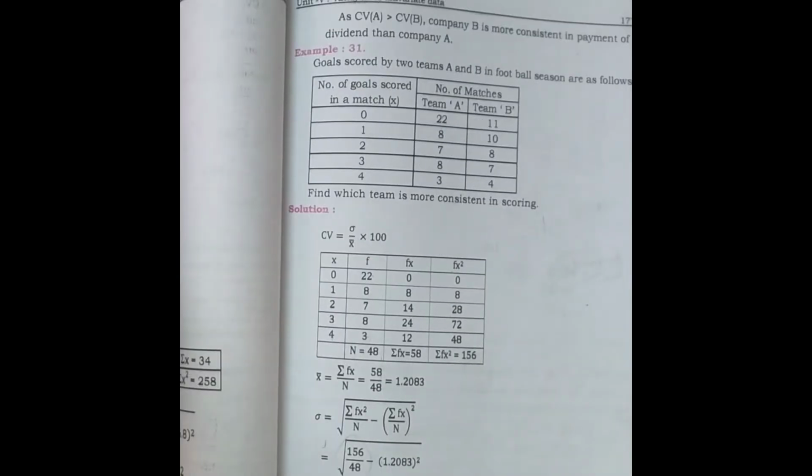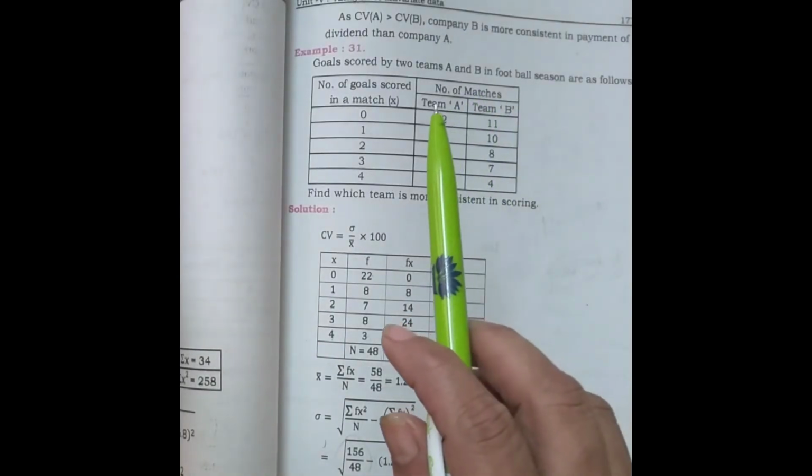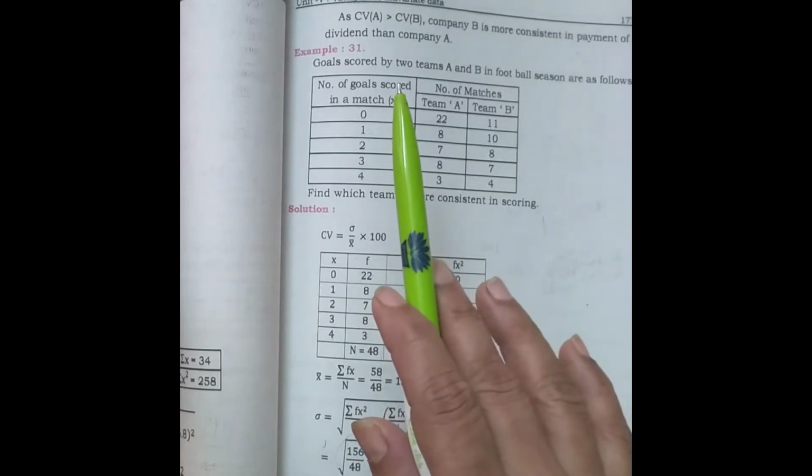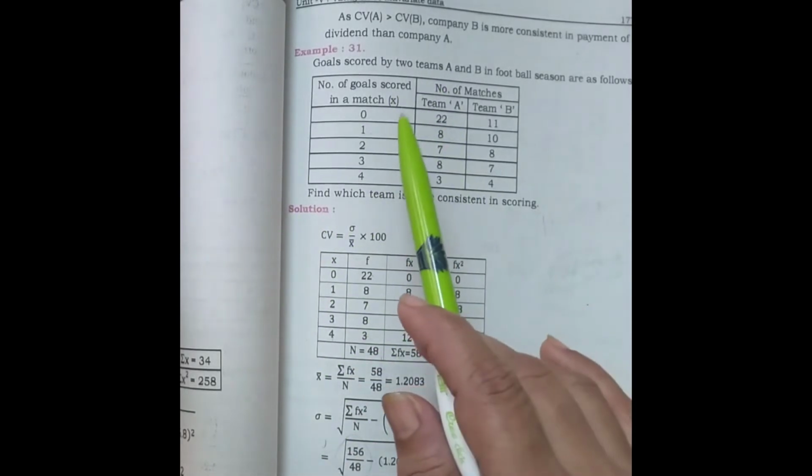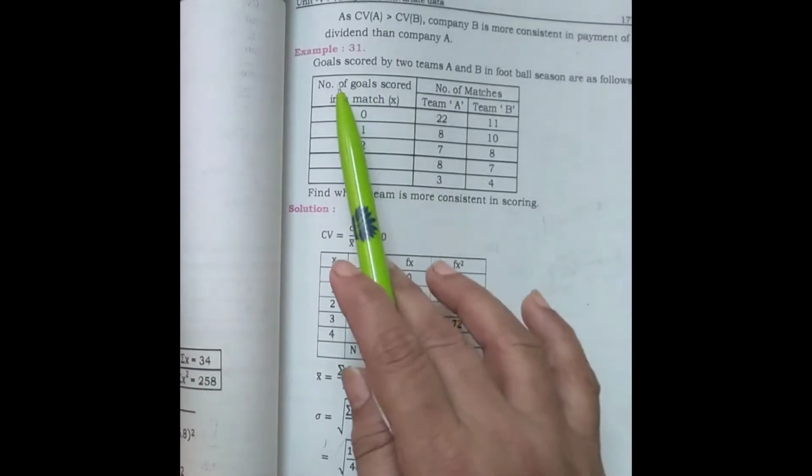Okay. That one is raw data. The raw data is given, then you calculate it like that. But here the one problem is like that, the goals scored by two teams. They may ask x and f.